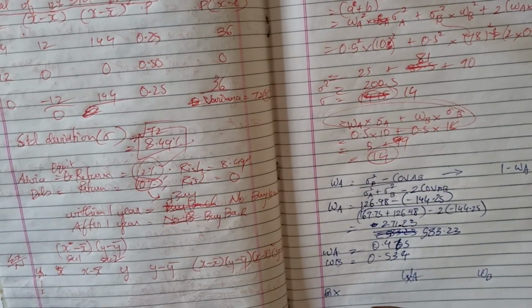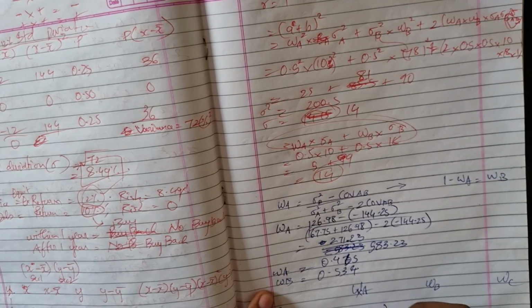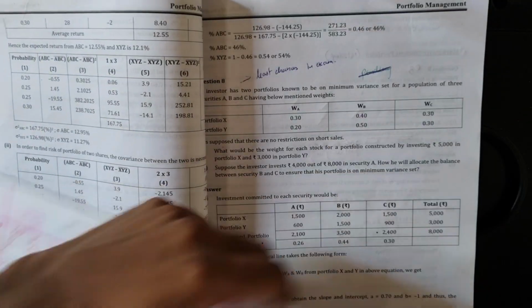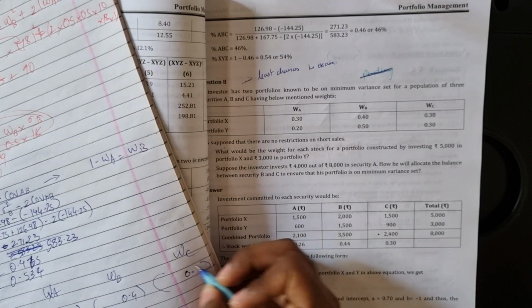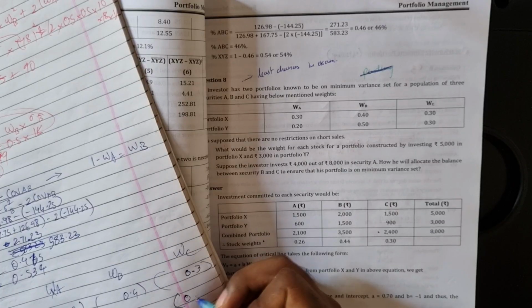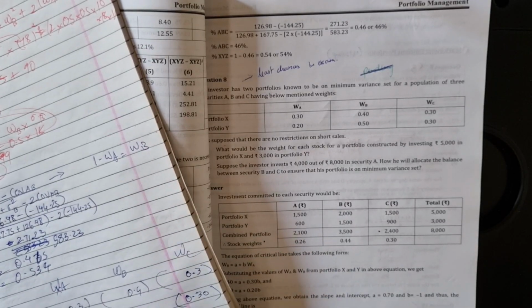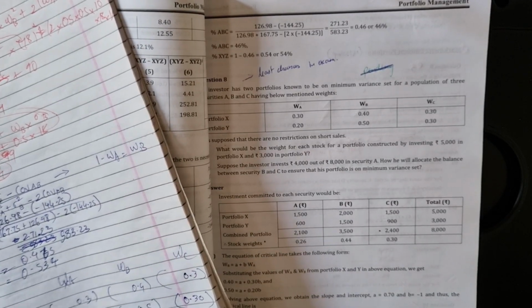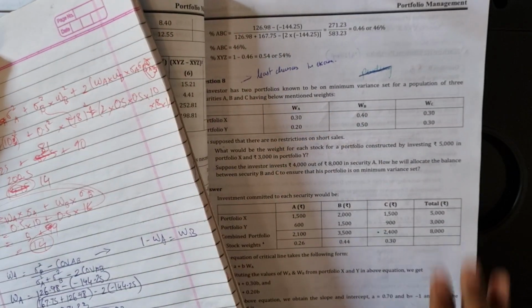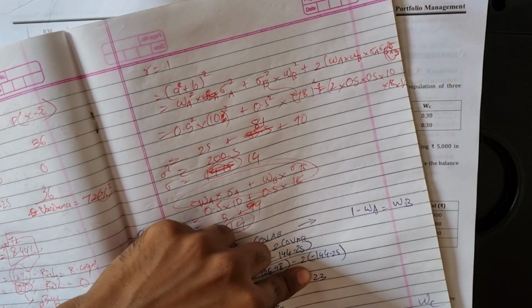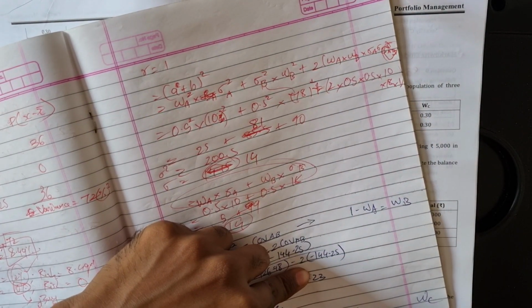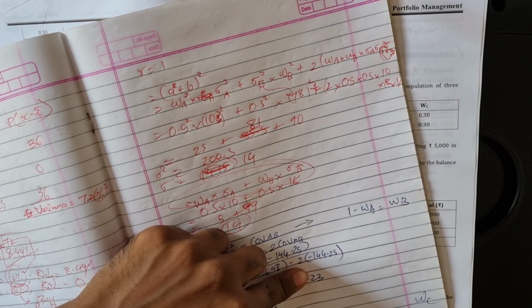Here they are saying this is 30%, here it is 40%, and that is 30%, down it is 0.5, 0.2. Now they are asking to calculate when you are investing 5,000 in portfolio X, so 5,000 will be the multiply factor. I am just assigning weights to it, nothing more extravagant. Here I am investing 3,000.